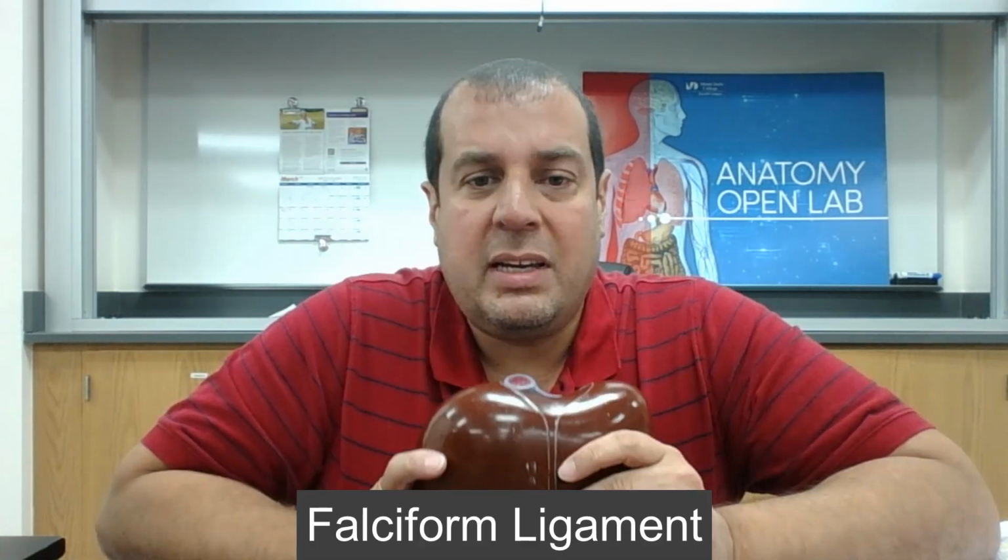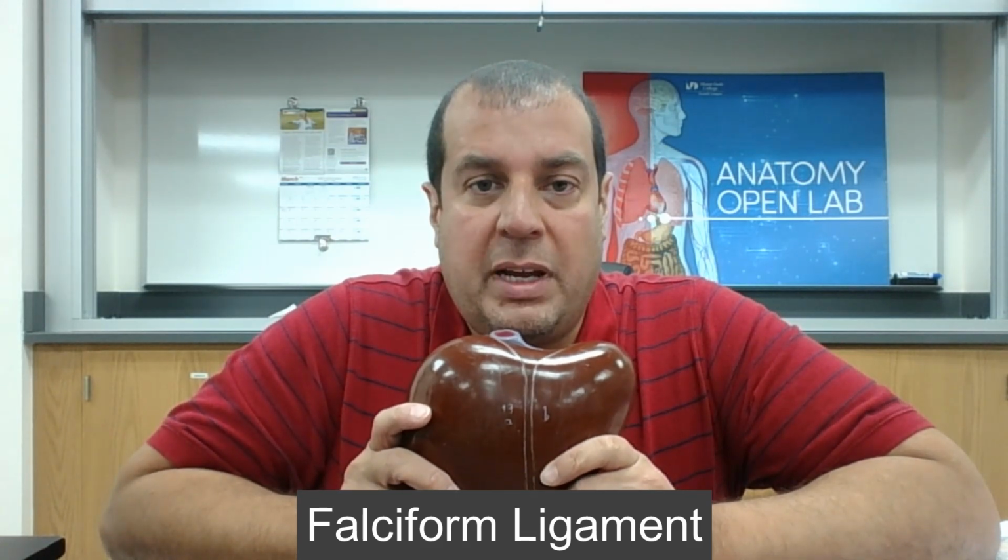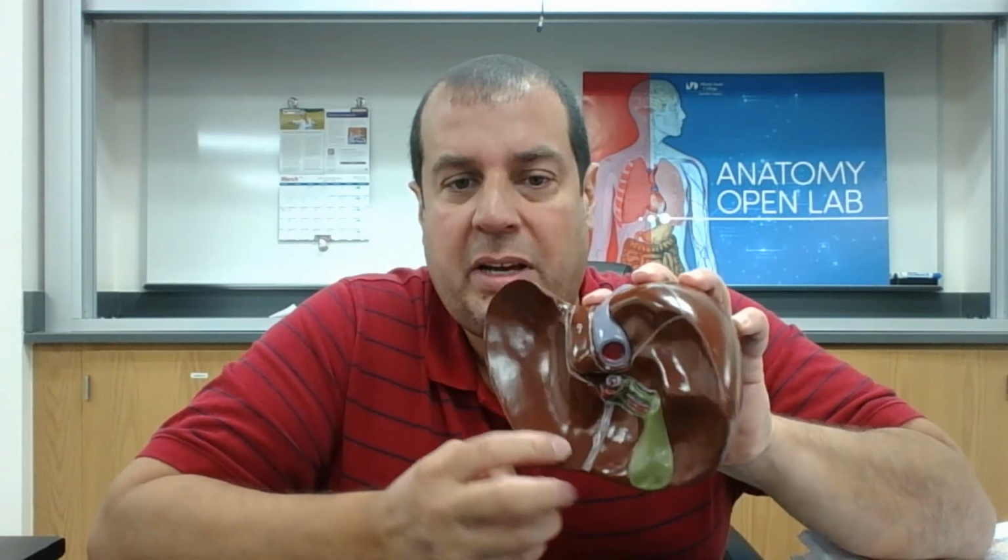Here we have the falciform ligament. Kind of just holds the liver firm anteriorly. Okay. And I believe this one back here is the round ligament.